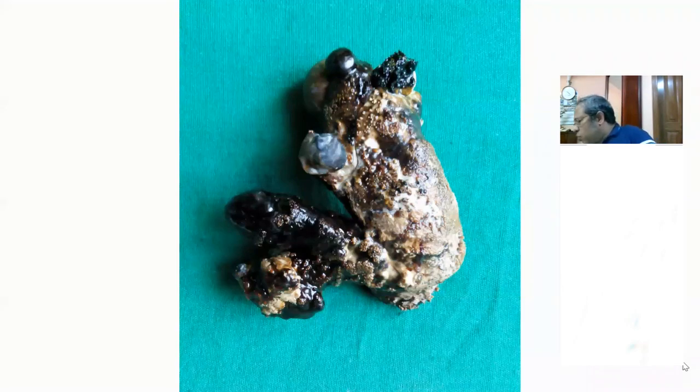The composition of the phosphate stone is calcium phosphate, or combined with ammonium, calcium, ammonium, magnesium phosphate. That stone is laminated in appearance. The bladder stone picture is of phosphate stones, and it develops in infected urine.